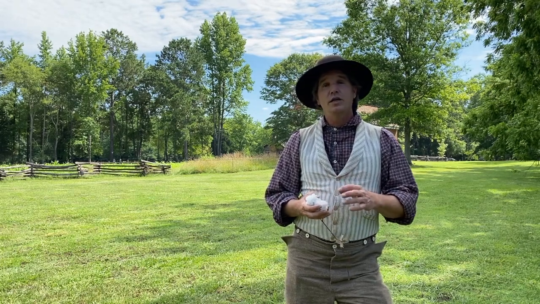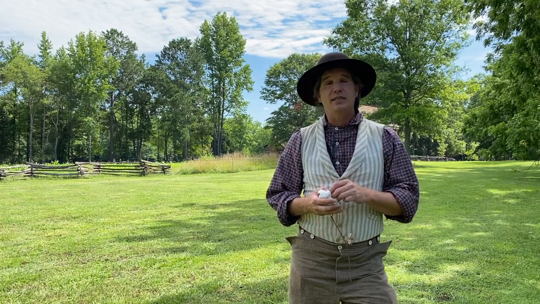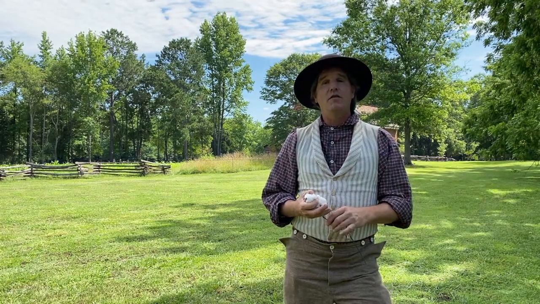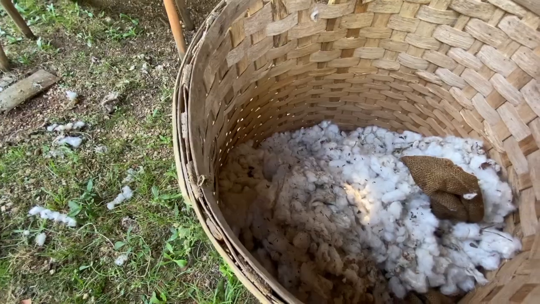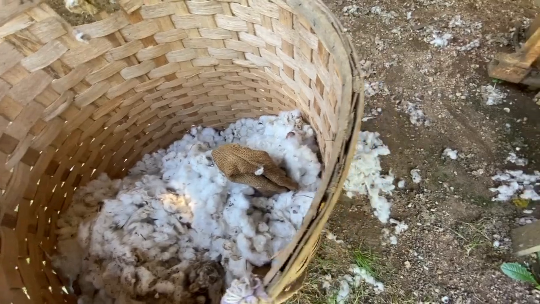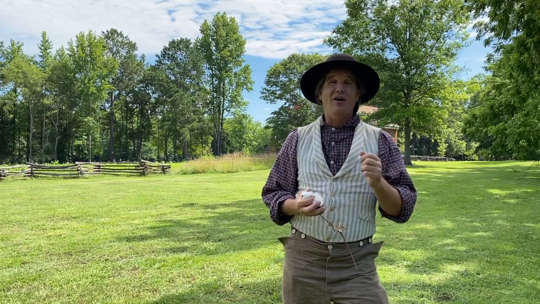Now, not only did we have to grow the cotton and pick the cotton, but you also had to take the seeds out of the cotton in order to sell it. So that became a very, very big problem here. The reason why is because it took so long to pull these seeds out of the cotton. We know for a fact that the average enslaved person could do about a pound of cotton a day.